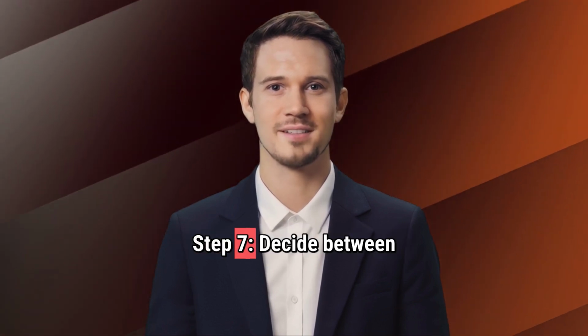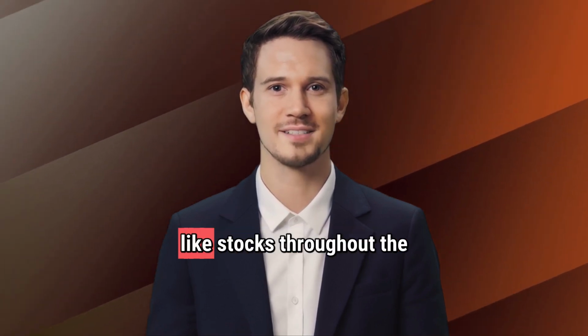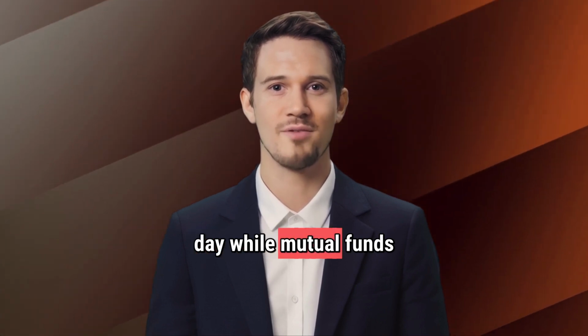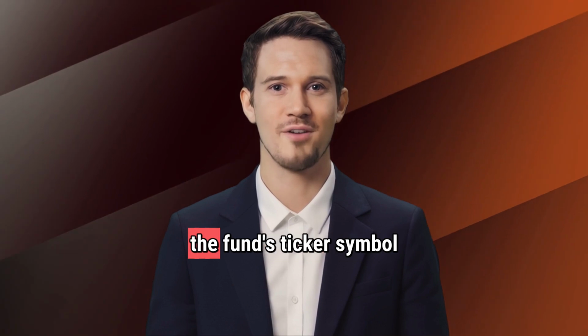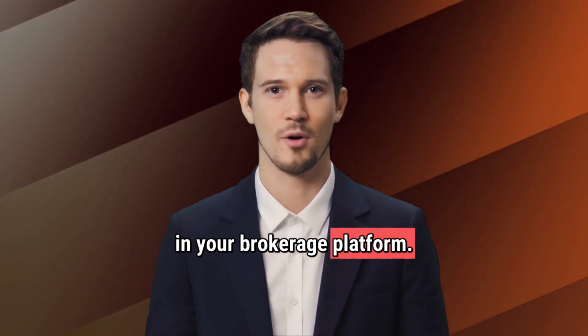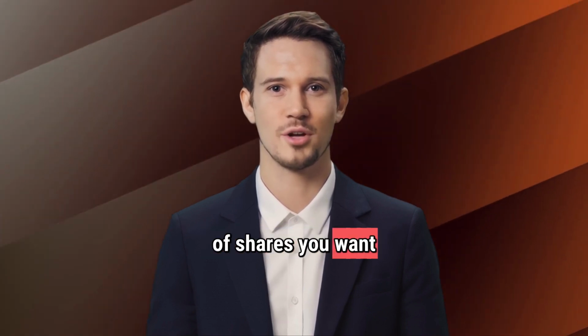Step 7. Decide between mutual funds and ETFs, noting that ETFs trade like stocks throughout the day, while mutual funds are priced once daily. Step 8. Place your order by searching for the fund's ticker symbol in your brokerage platform. Step 9. Enter the amount you want to invest or the number of shares you want to purchase.